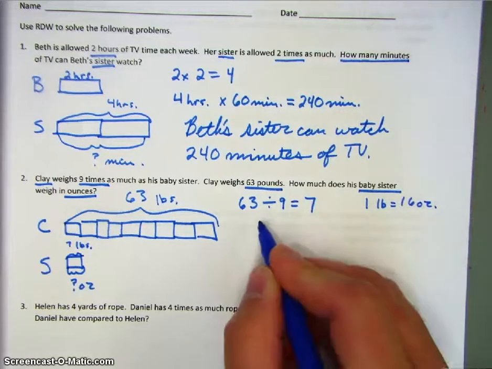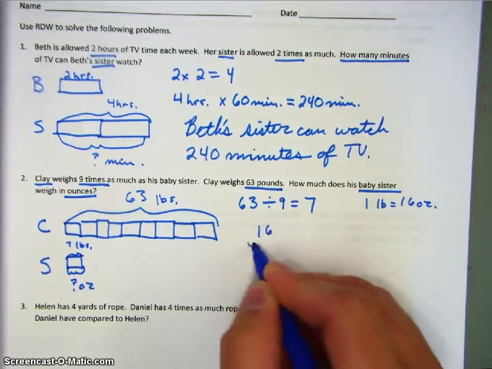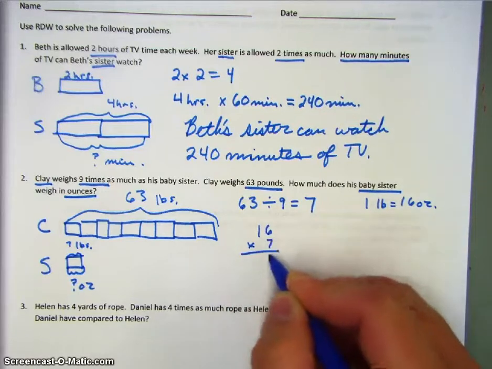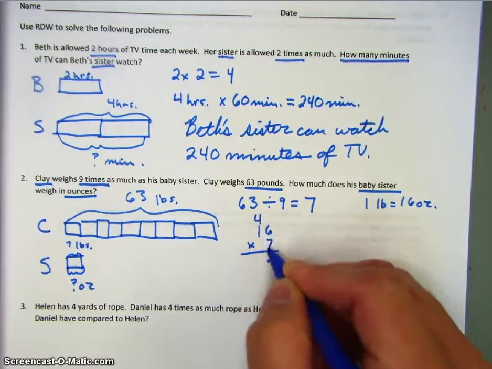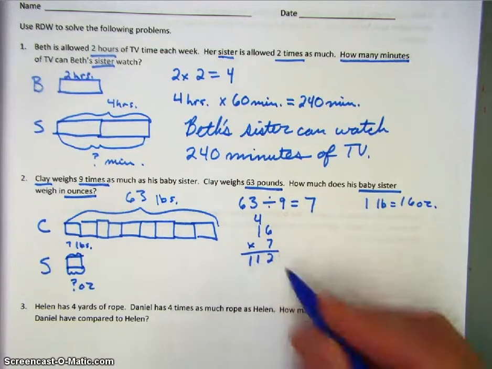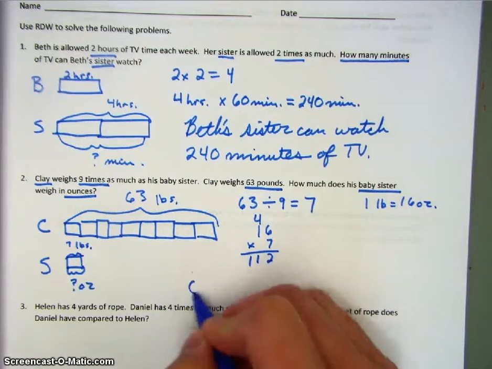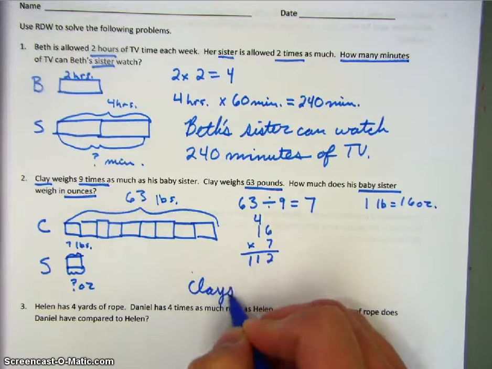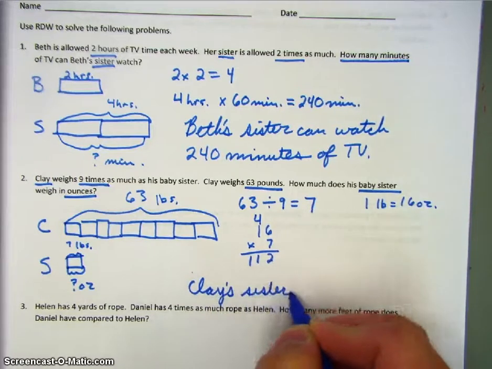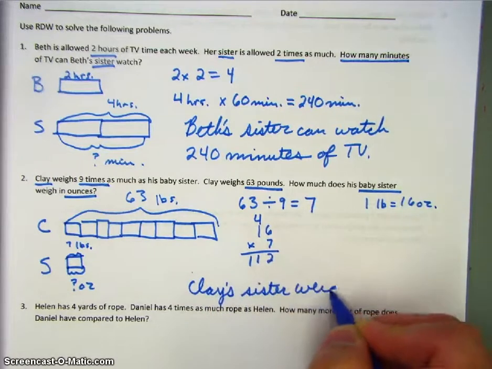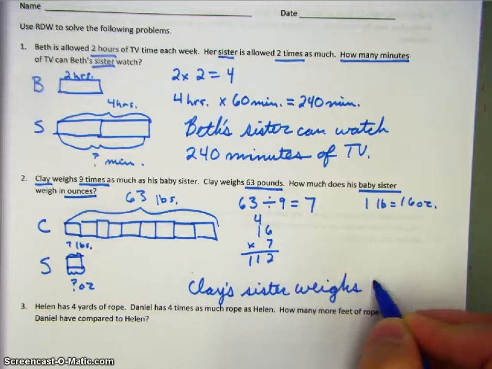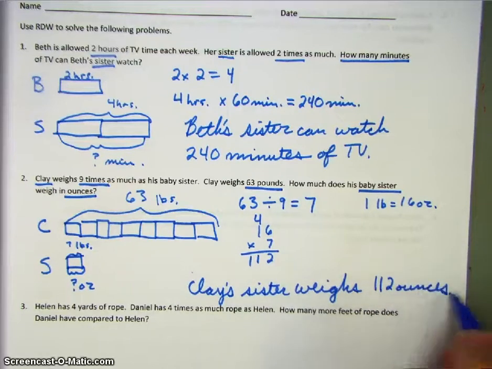So we can do 16 ounces times our 7 pounds, and we get 112 ounces. So Clay's sister weighs 112 ounces. Moving on to number 3.